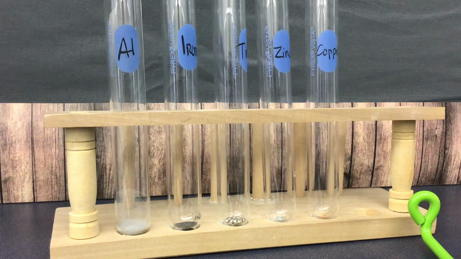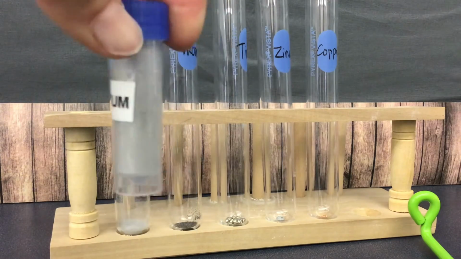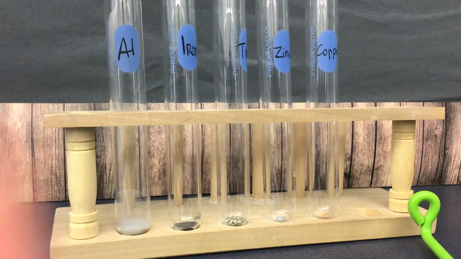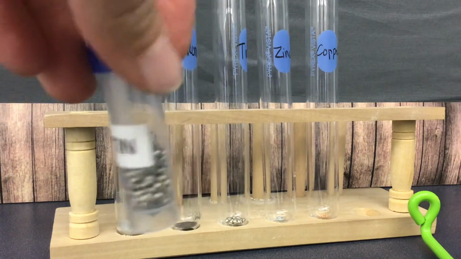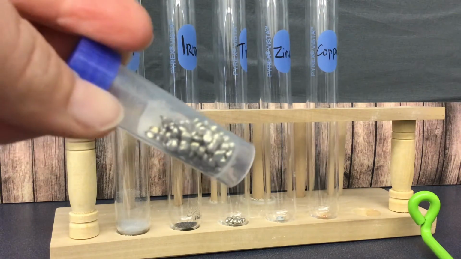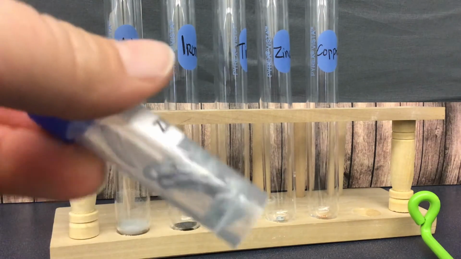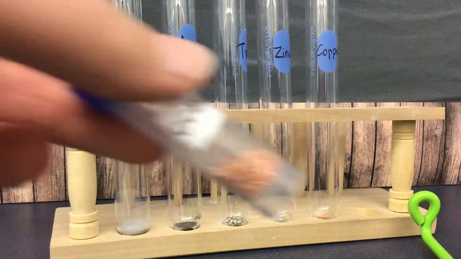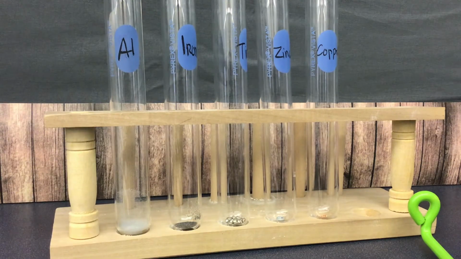The next thing is you want to look at the luster. Aluminum, we would say, has a dull luster because it's like a flat finish, whereas iron also has a dull luster. Tin, see how it's kind of shiny? Luster is its ability to reflect the light. So tin is kind of shiny. Zinc is more of a dull. It has a little bit of a luster to it, a little bit of shiny. Copper definitely is shiny. You can see the reflection.